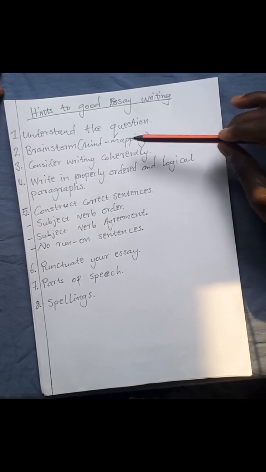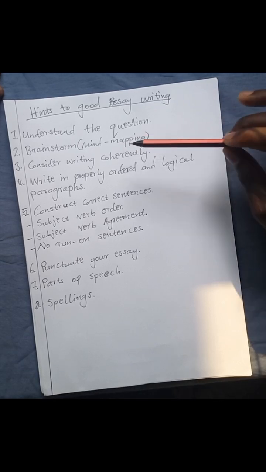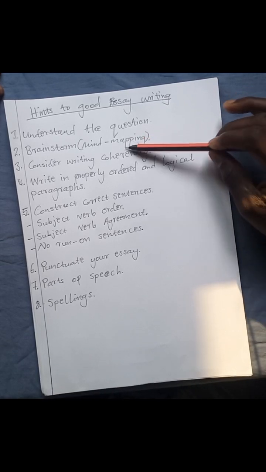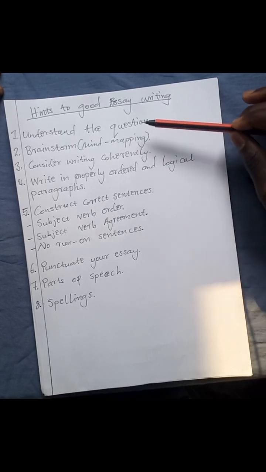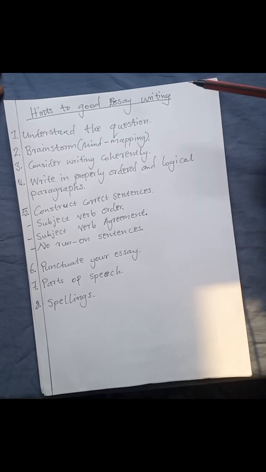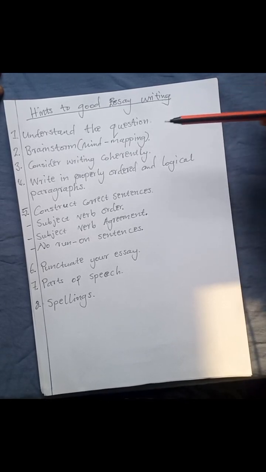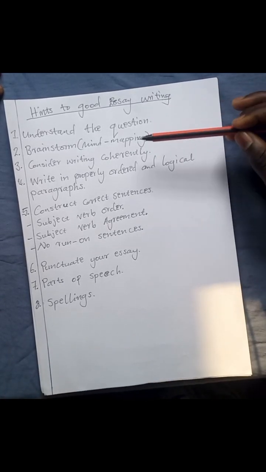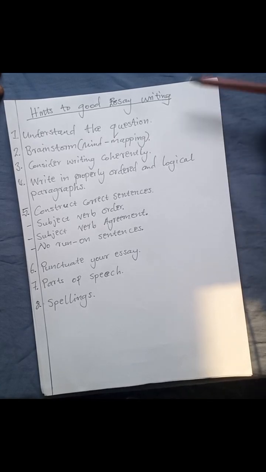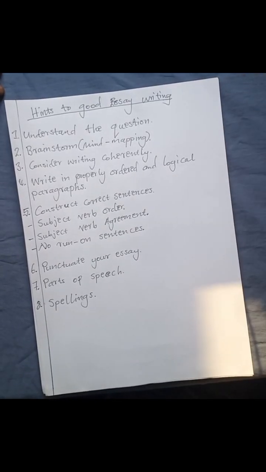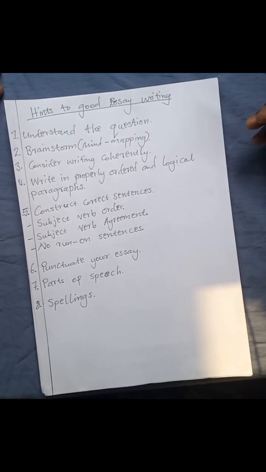I'll repeat myself. Brainstorming or mind mapping, it is where you come up with ideas of what you're going to talk about in the essay that you're going to write. Because you've understood the question, you know the essay you're going to write, you jot down those points somewhere with a pencil so that when you're done, you can erase what you write.